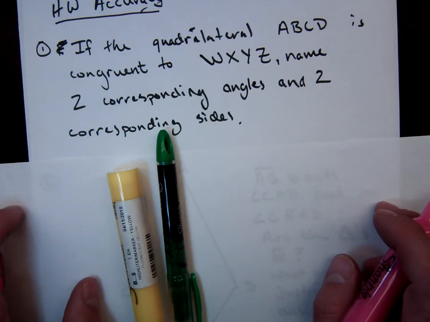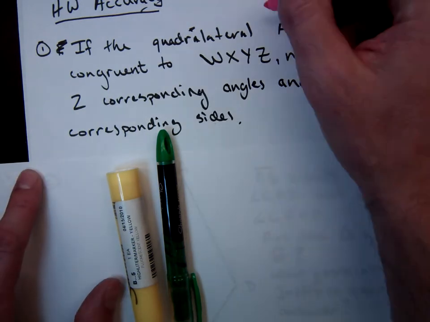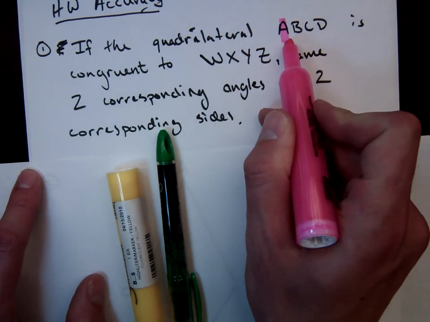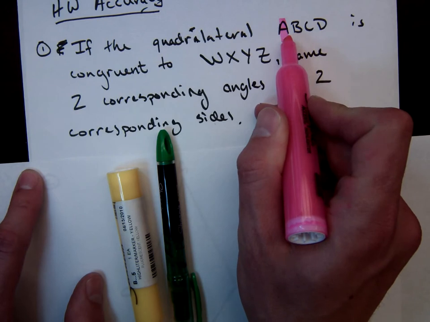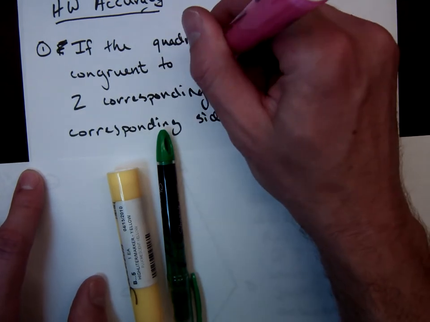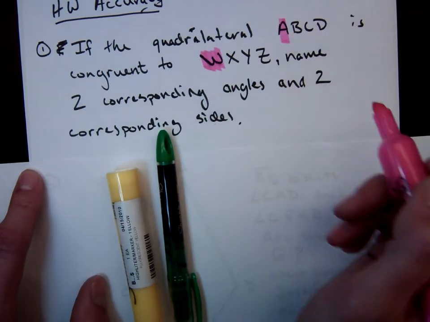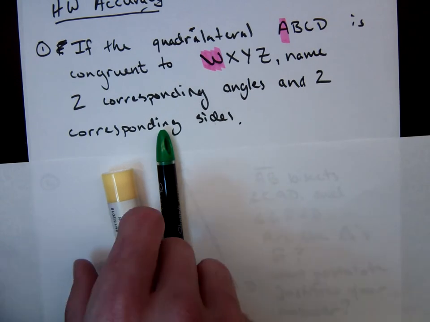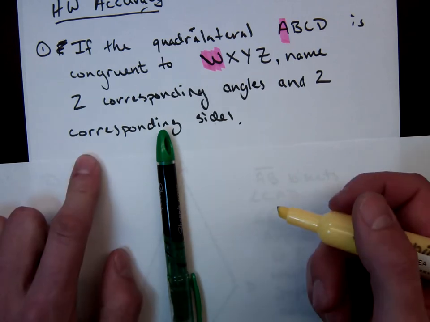So starting with the first one here, I know that if A is the first vertex listed in my first quadrilateral, then W, being the first vertex listed in the second quadrilateral, must correspond with it. And we just go in order in this way.